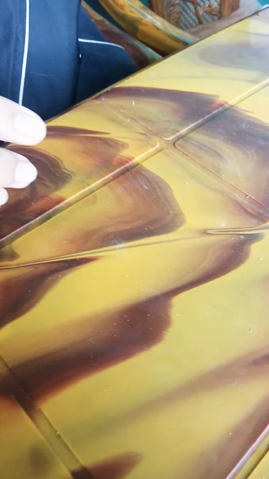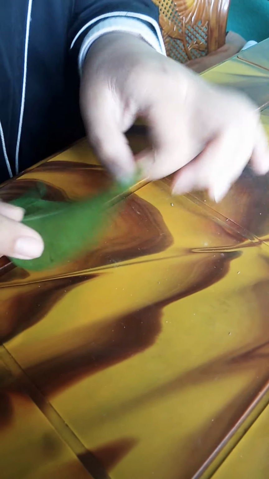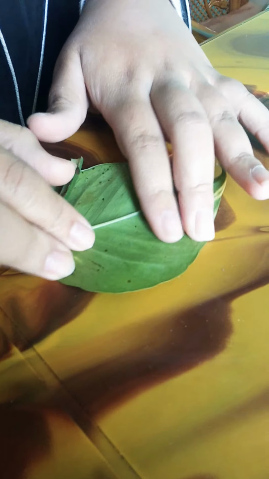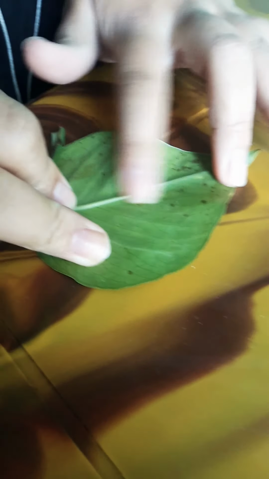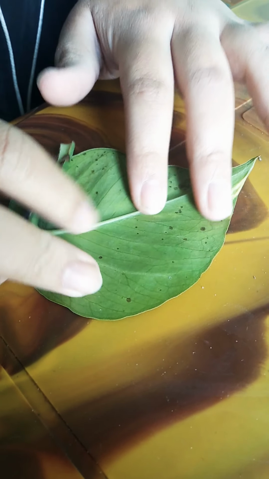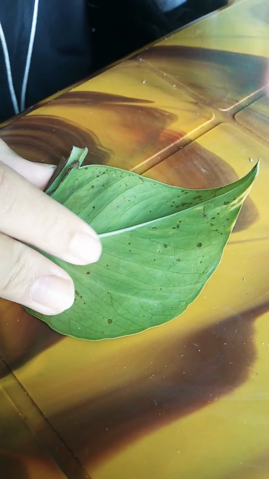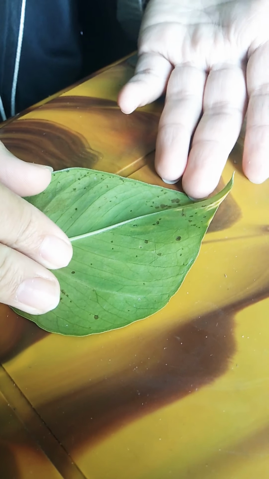So I have one last leaf. Here you can see I'm turning it backside. Here you can see that these lines are not parallel, these are intersecting. You can see it very clearly here and here, so it is called reticular venation.